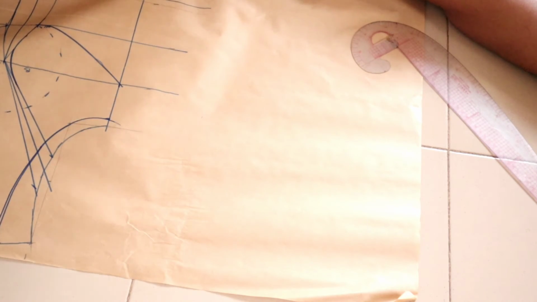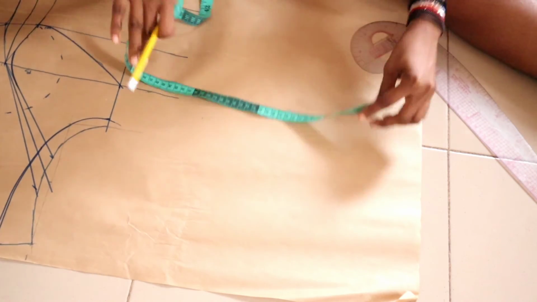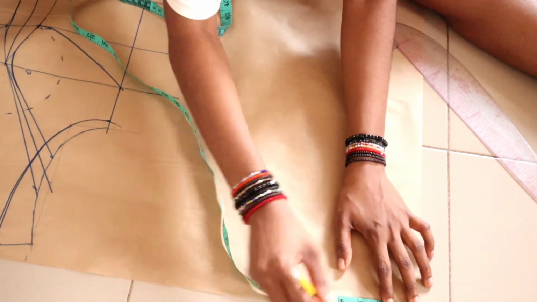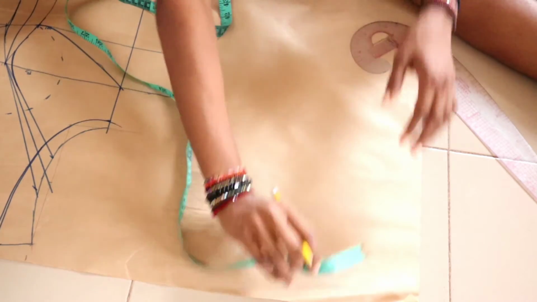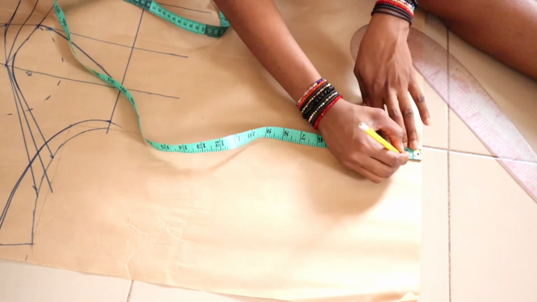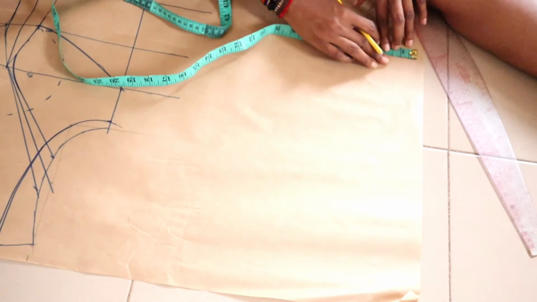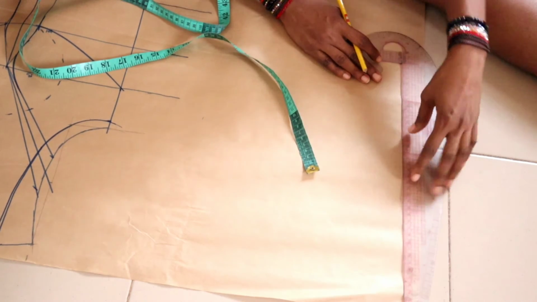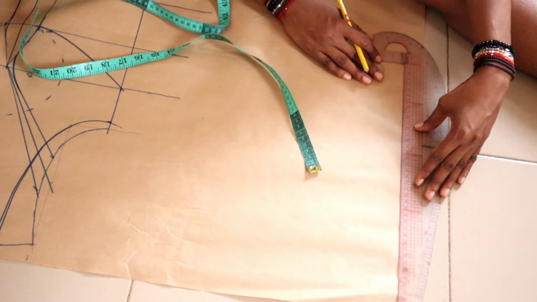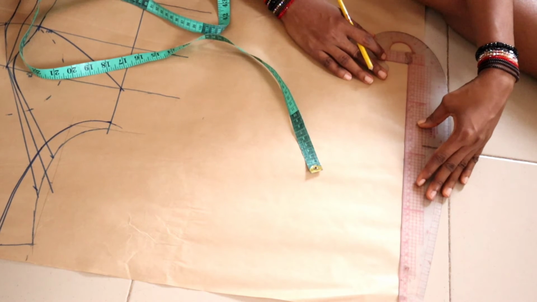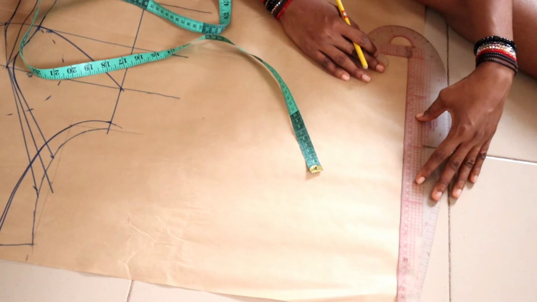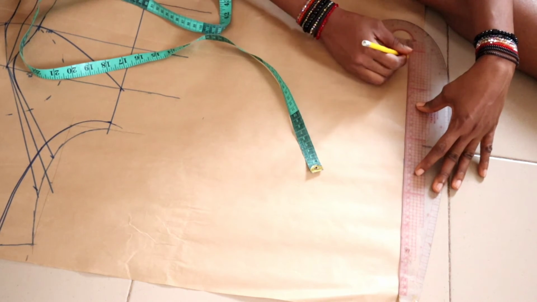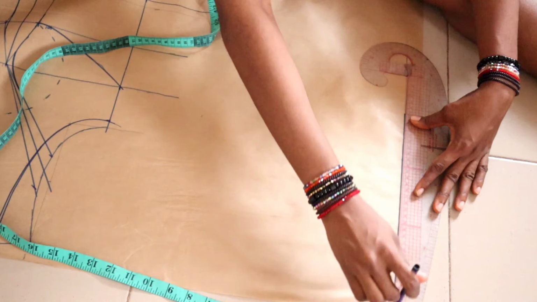Now for my back, I like to first make 1 inch. Just going by 1 inch first. This line, you will understand the reason why I'm making this line, because it's very important. You'll be needing it for your zip. So first of all, make a 1 inch allowance, coming by 1 inch first, straight line.